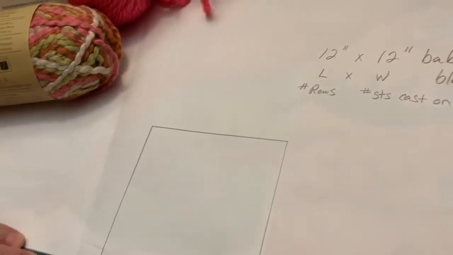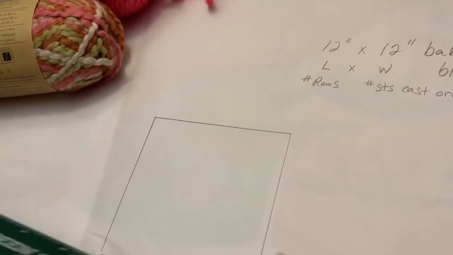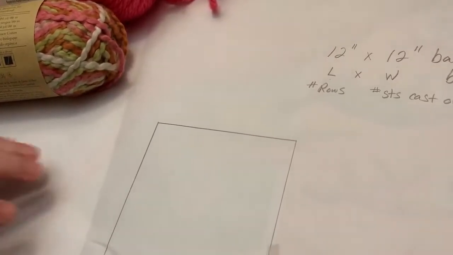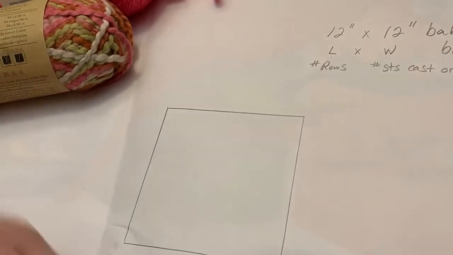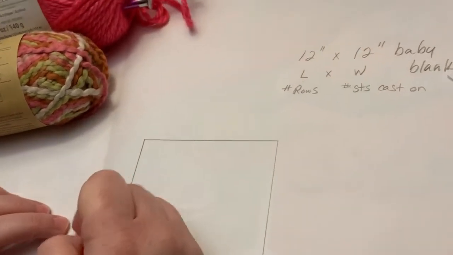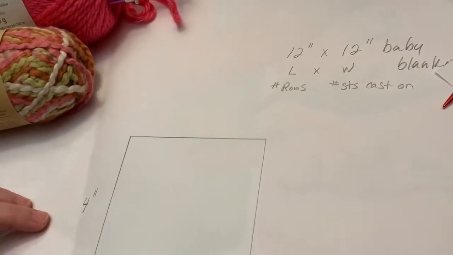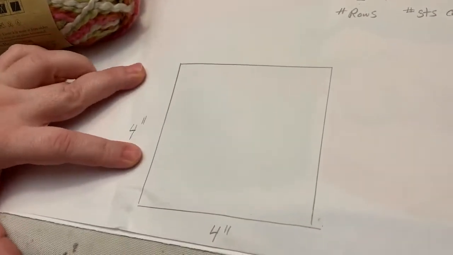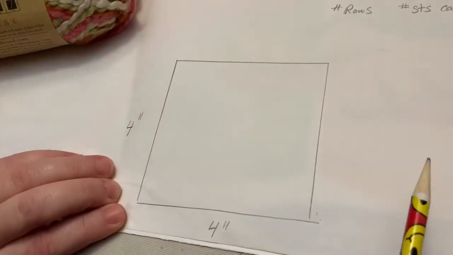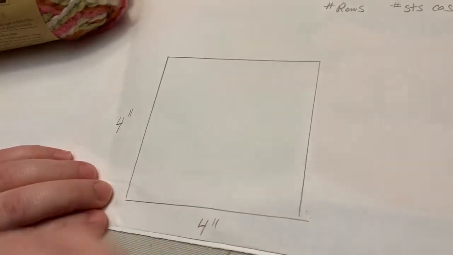Now, you don't have to draw this diagram every time you want to determine how many stitches will fit into your project. But I'm going to show you how we get to this number before we do the simple math, because it's really actually very simple math.